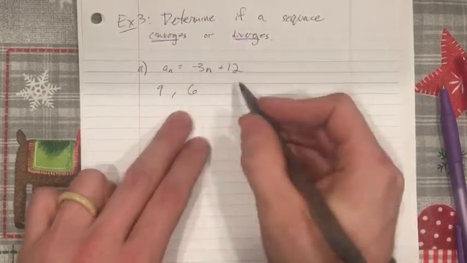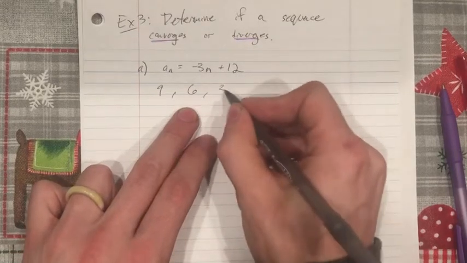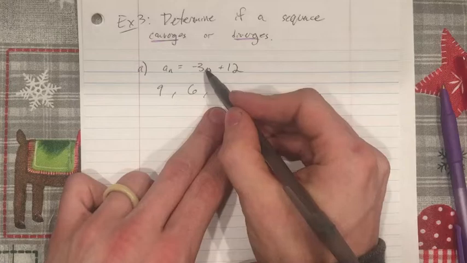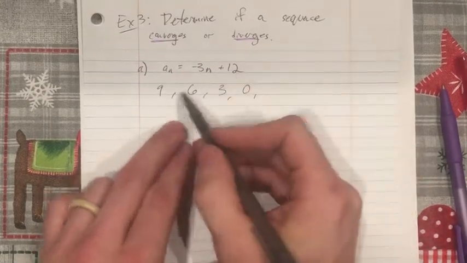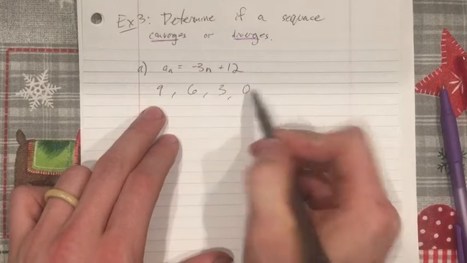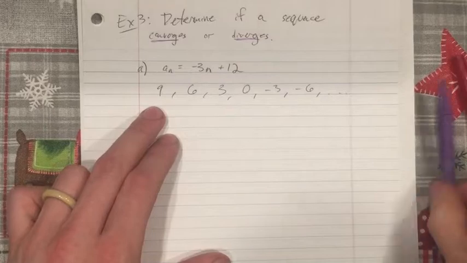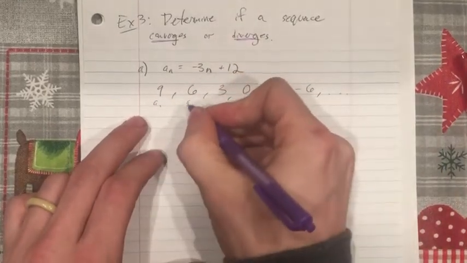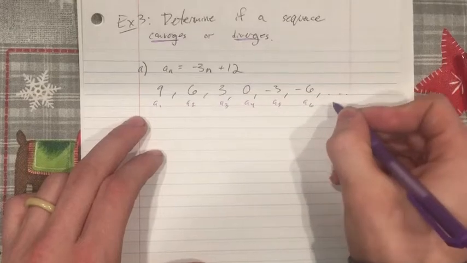A sub 3, negative 3 times 3, negative 9 plus 12, 3. A sub 4, negative 3 times 4, negative 12 plus 12, 0. Hey, I see a pattern. Looks like we're just decreasing by 3 for each term. So the next one's probably going to be negative 3 and then negative 6 and so on. We've got a sub 1, a sub 2, a sub 3, a sub 4, a sub 5, a sub 6, and we could keep going.